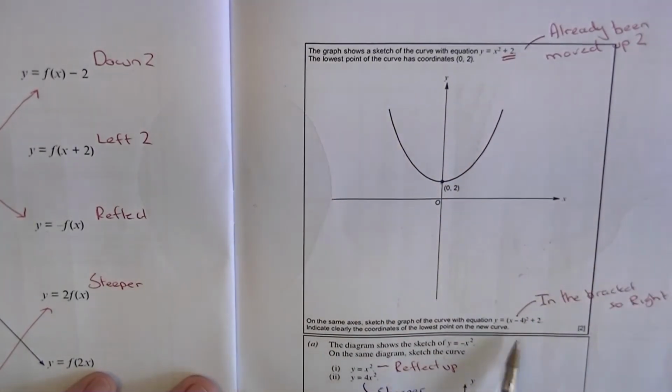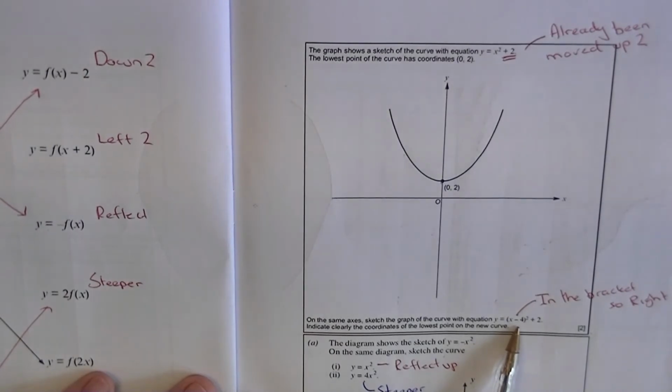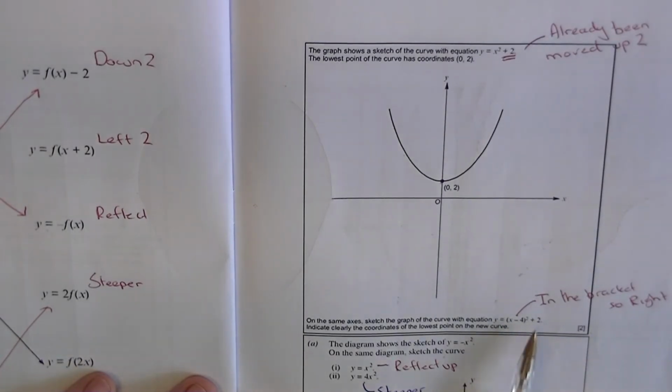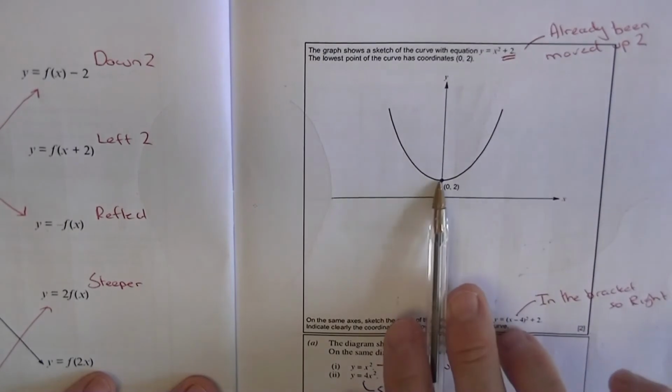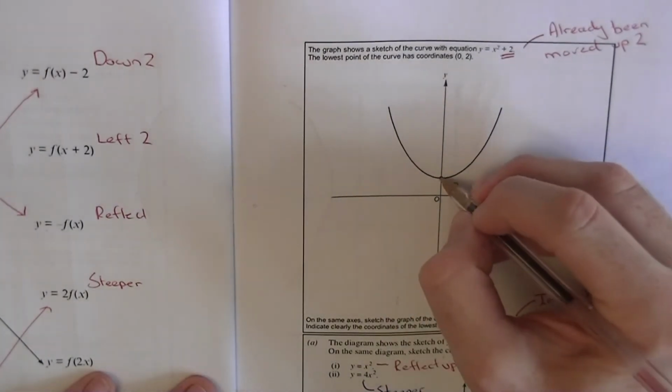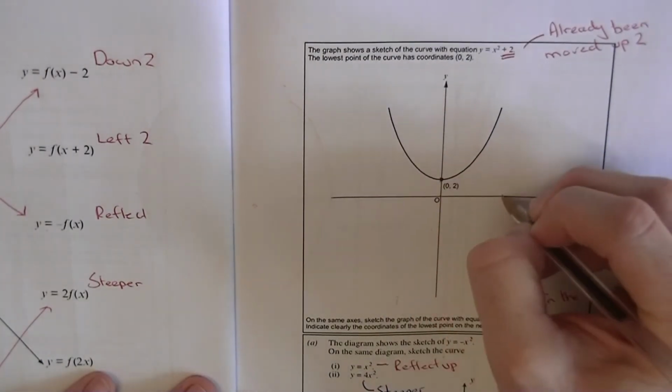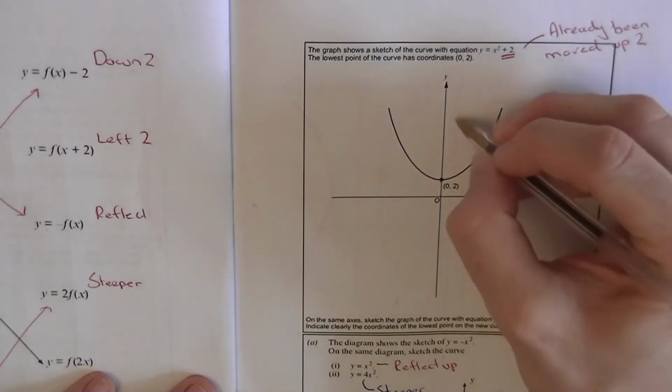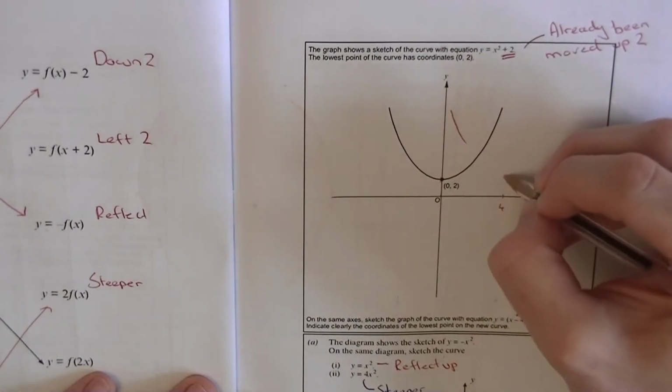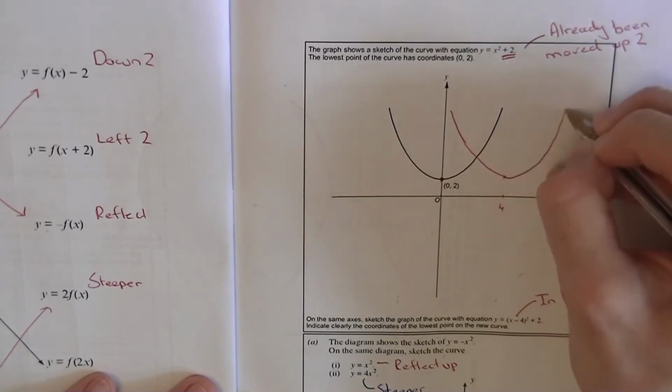Okay. Our job is to draw x minus 4 in brackets. The fact that the number is in the bracket with the x means it's a right or left movement, and the fact that it's minus 4 means that it's right 4. In this case, I can ignore the plus 2 because that move has already been done. All I've got to do is shift this over 4. So instead of being 0 and up 2, it'll go to 4 and up 2. And then, as long as I pass through that point, and it looks similar, okay.